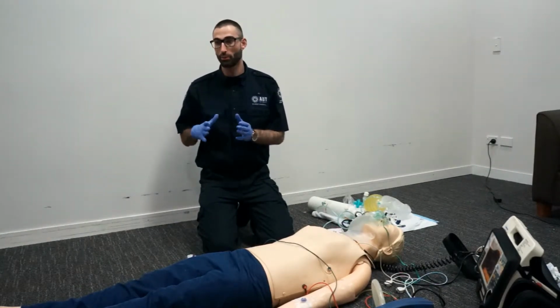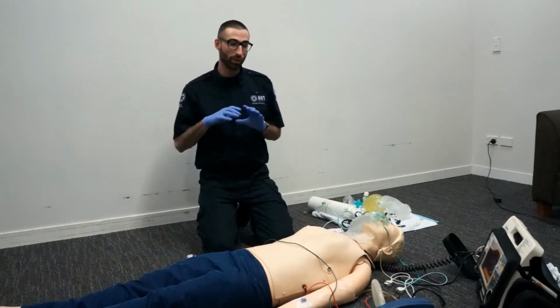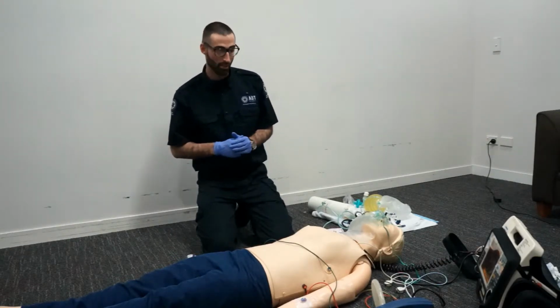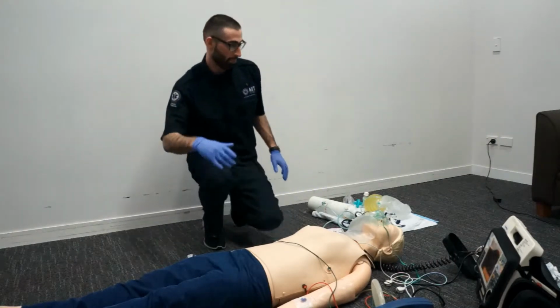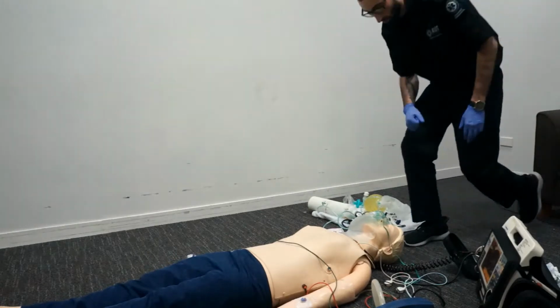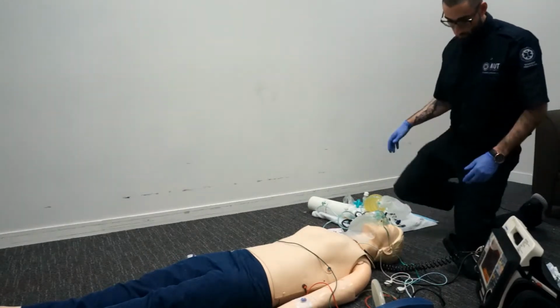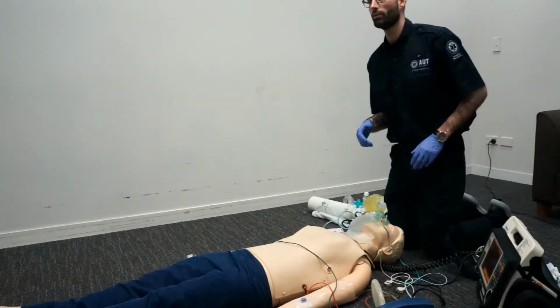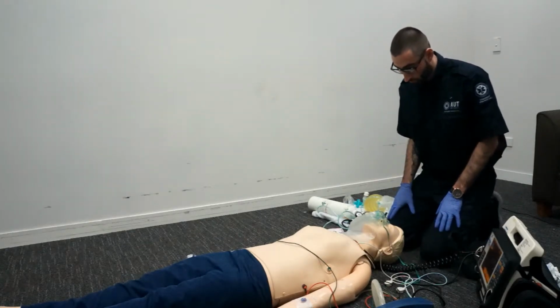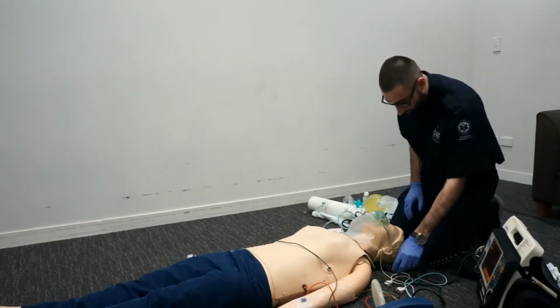I'll get my offsider to read this out to me, and I'll go ahead and check off the components of that and relay the information back to him. So I'm just going to go around to the head here, just so I'm not reaching over the patient, and I'm maintaining cultural sensitivity. Jake, can you go ahead with the first step, please? Place pads in either the apex sternum or anterior-posterior position, in addition to ECG electrodes.